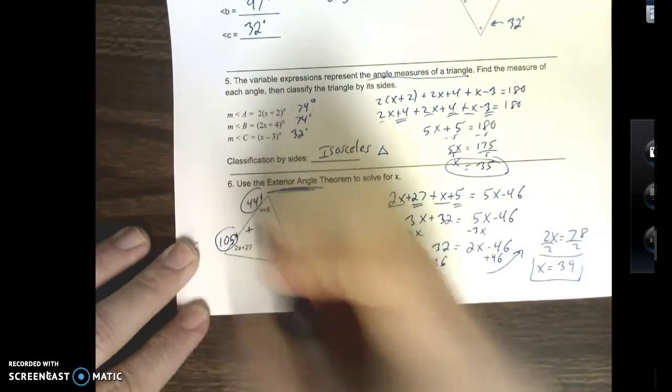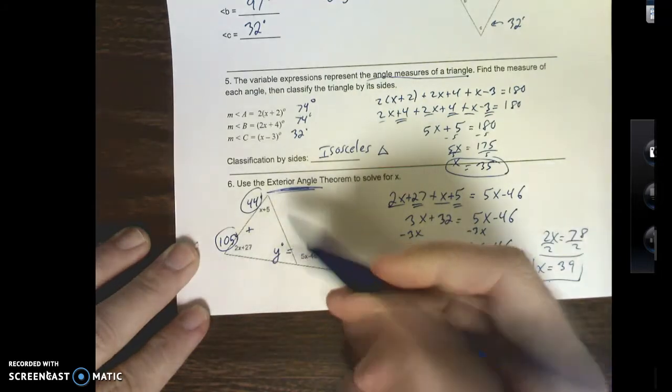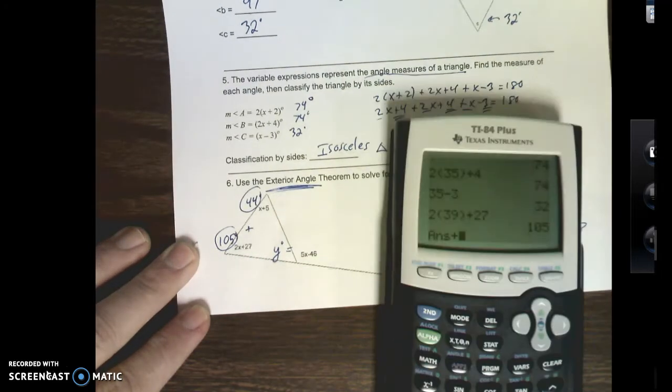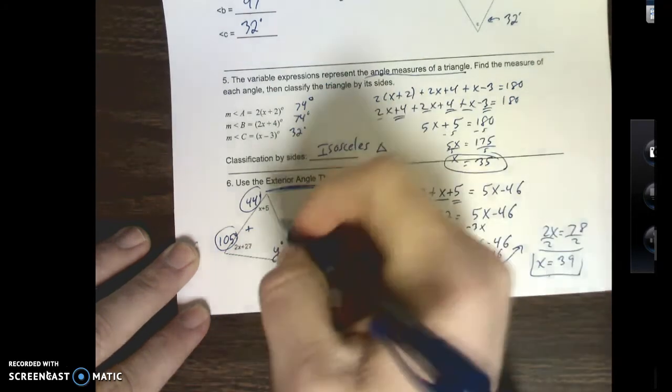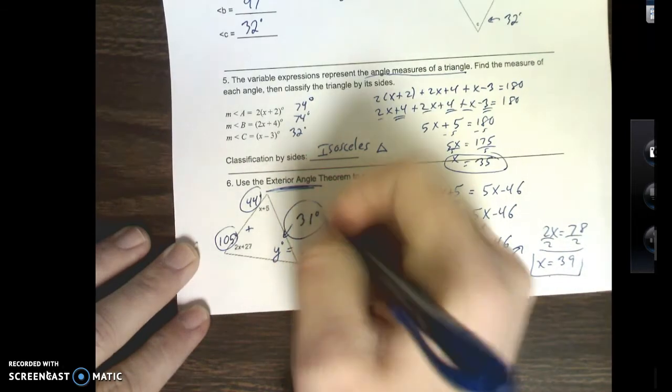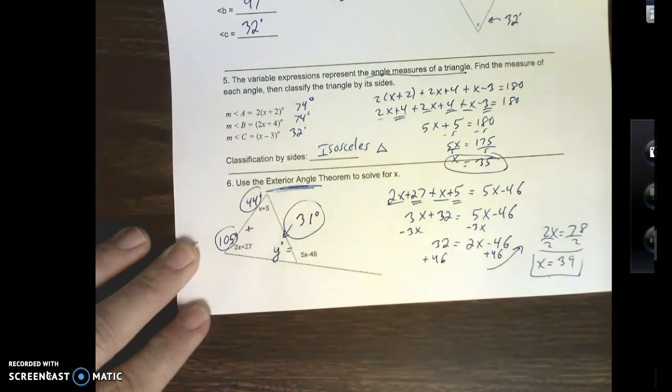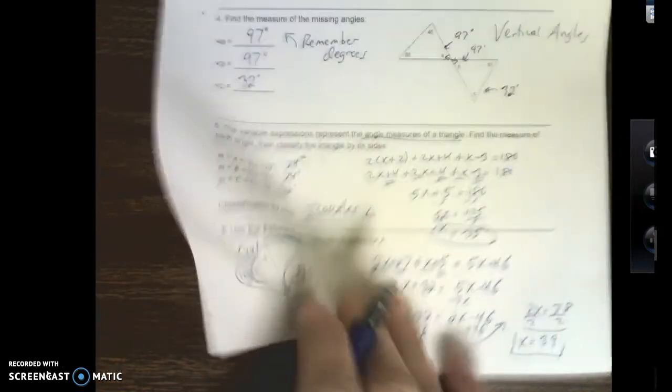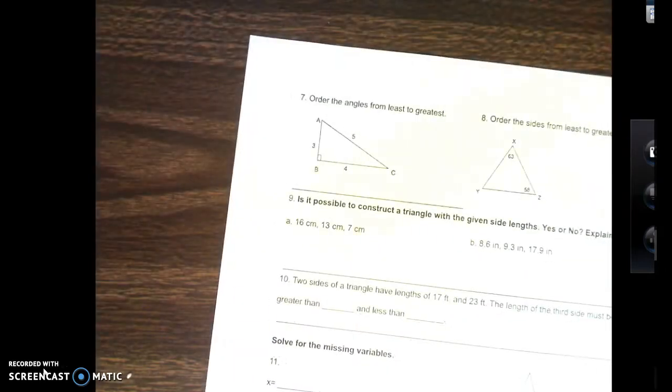So if you know both of those, you can add them together, okay? So 105 plus 44, and then do 180 minus 149. So you can get that y is equal to 31 degrees, okay? Chances are you'll probably see that. Alrighty? Awesome.